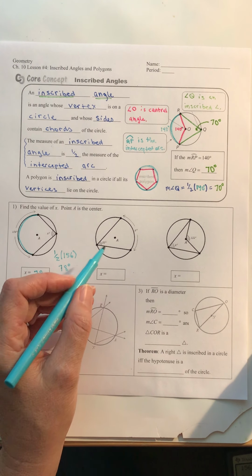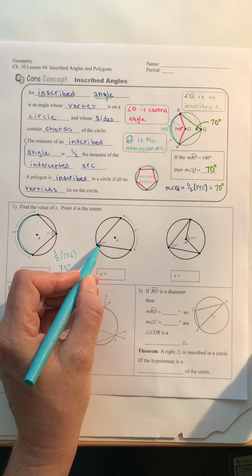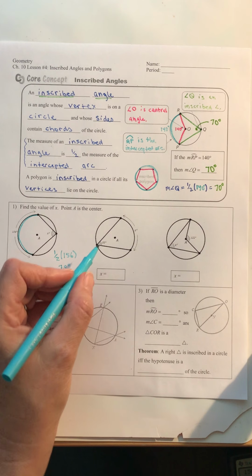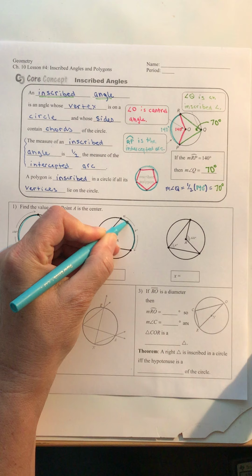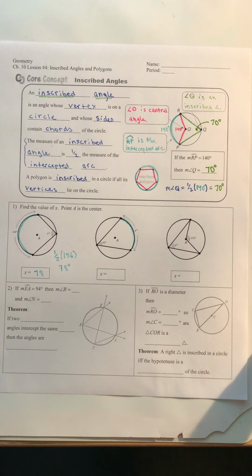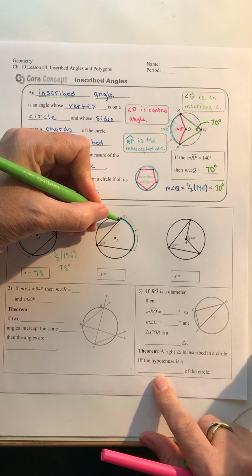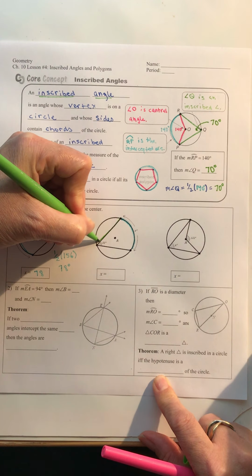Moving on to the next one. In this case, we're given that the inscribed angle is 55 degrees, and we want to know what the measure of the intercepted arc is.